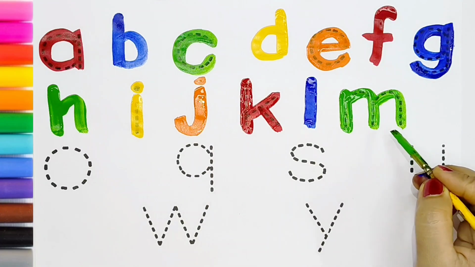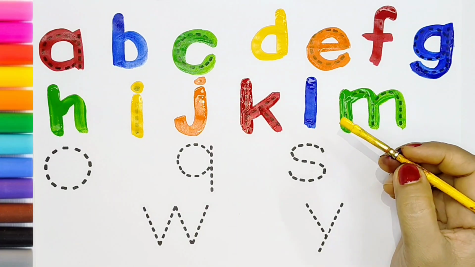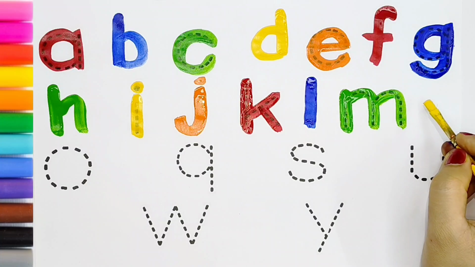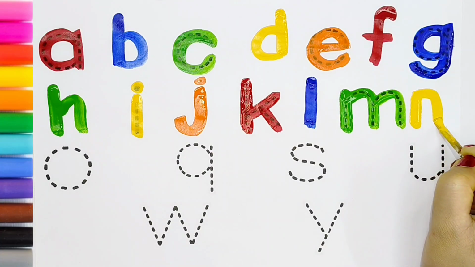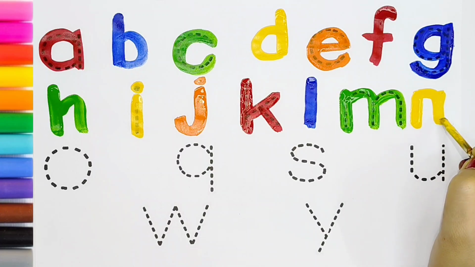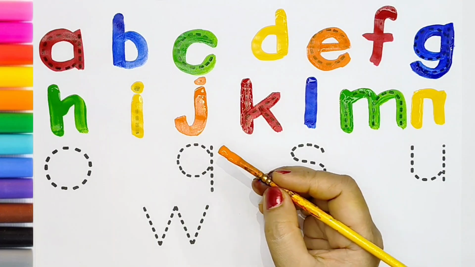Light green color. M for moon. Yellow color. Missing letter. N for nose.